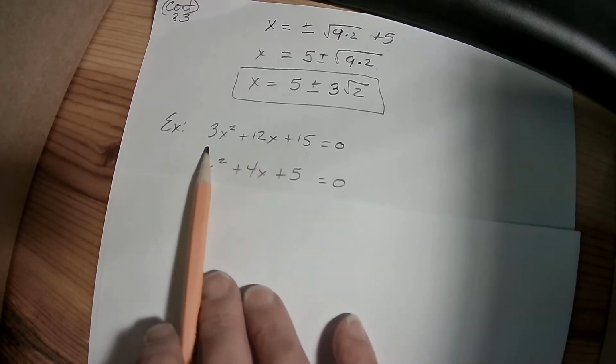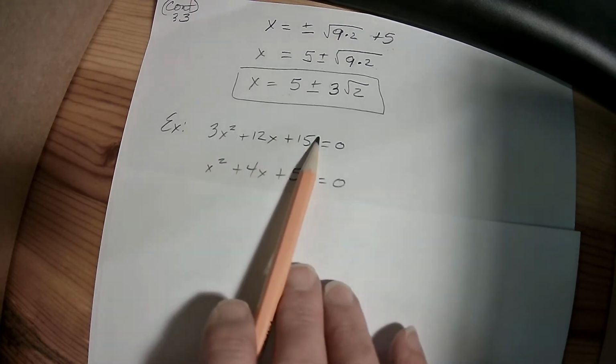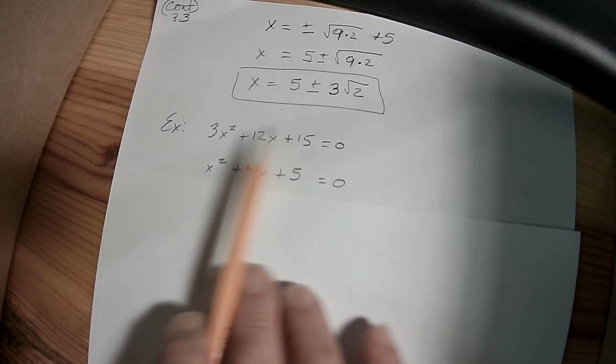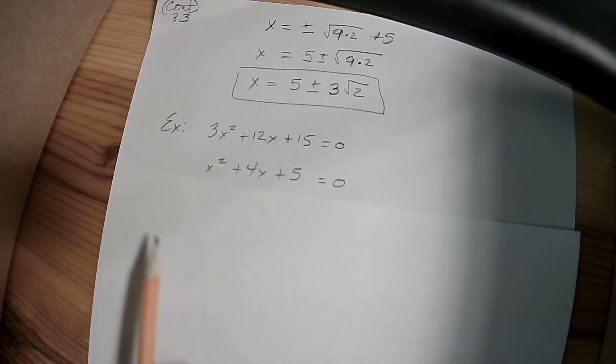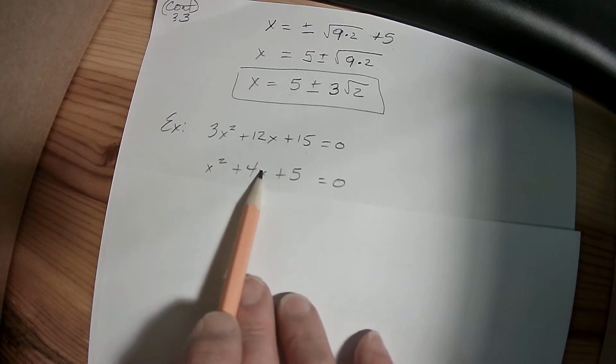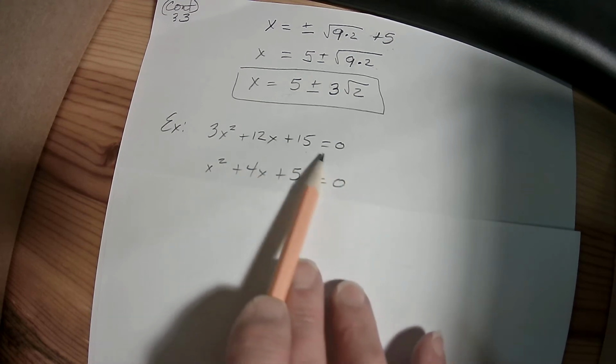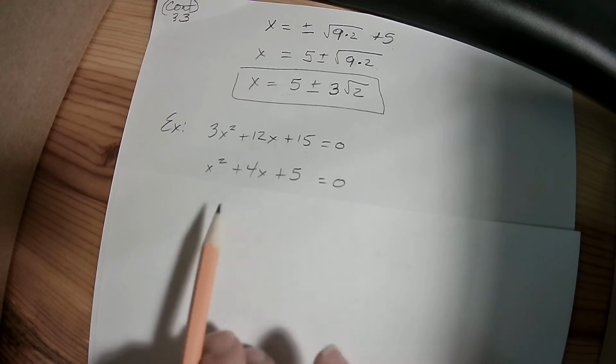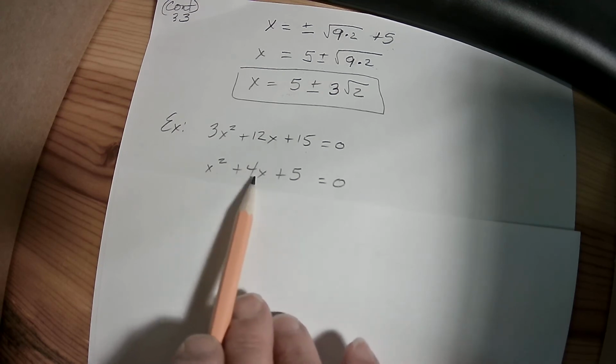And then also note that all of these terms can be divided by 3. So if I factor a 3 out of that, I end up with x squared plus 4x plus 5. I've just divided every single thing in there by 3 to simplify this a little bit.